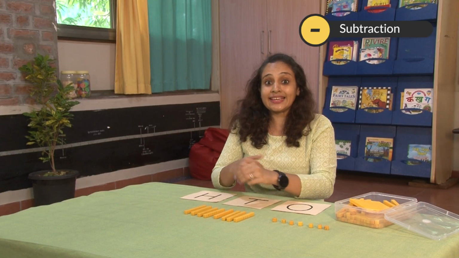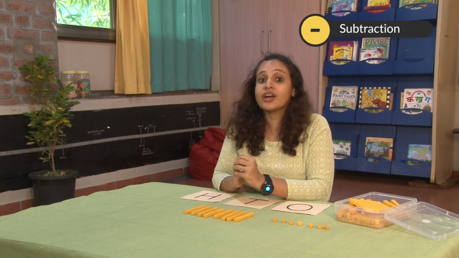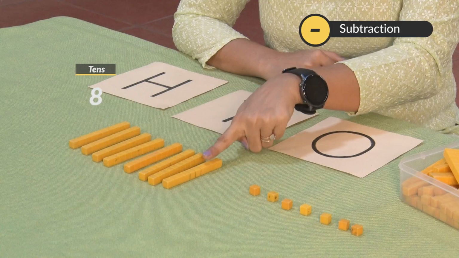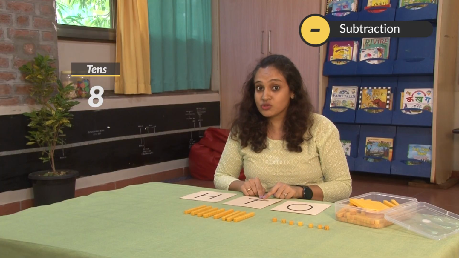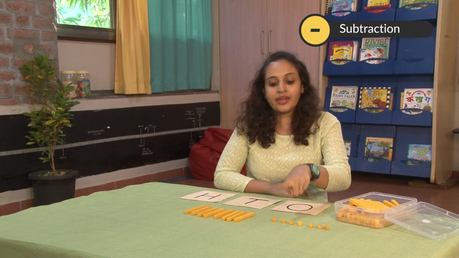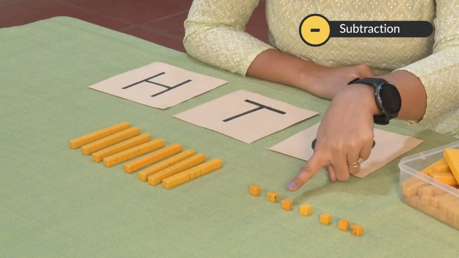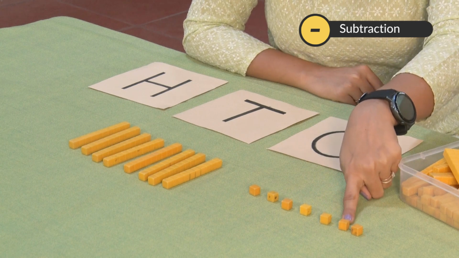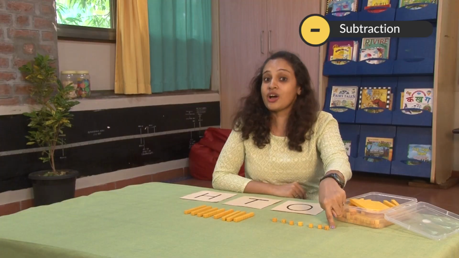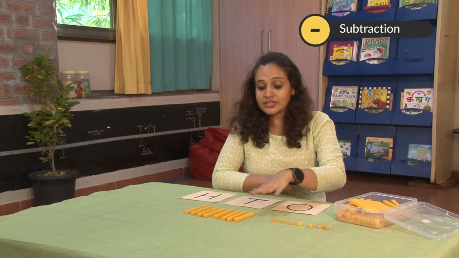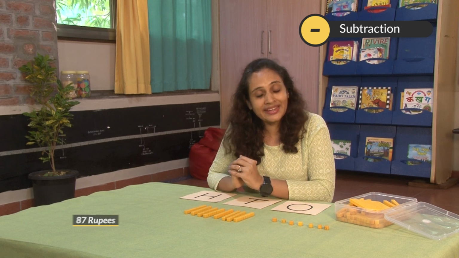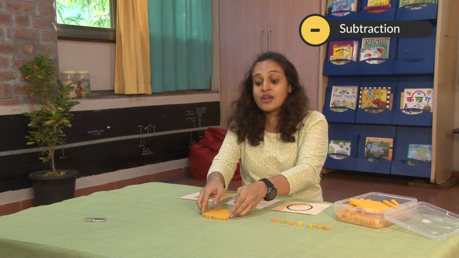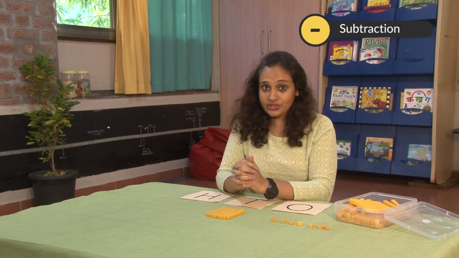So after I get the discount of 25 rupees, how much am I supposed to pay in total? 8 tens. 8 tens gives me 80, 81, 82, 83, 84, 85, 86, 87. So after the discount of 25 rupees, in total I have to pay 87 rupees. Okay? So this is how we regroup hundreds.